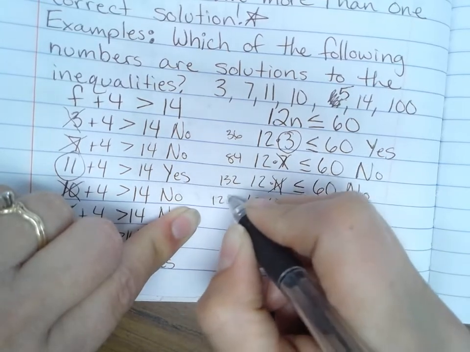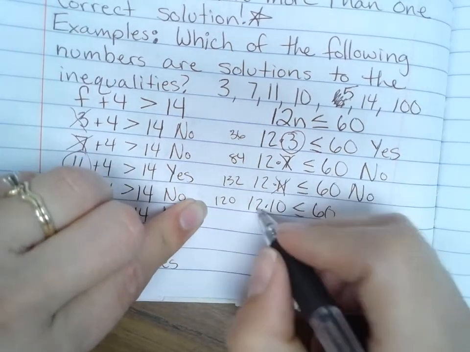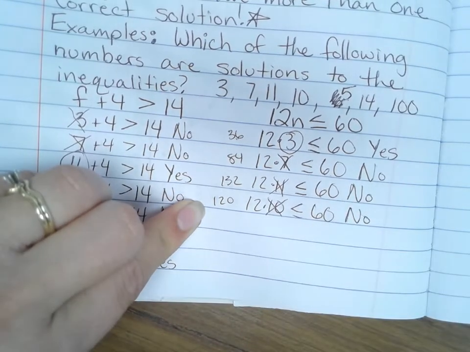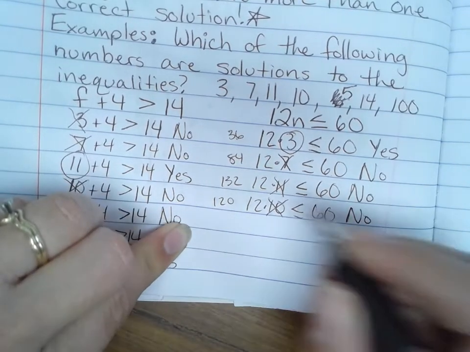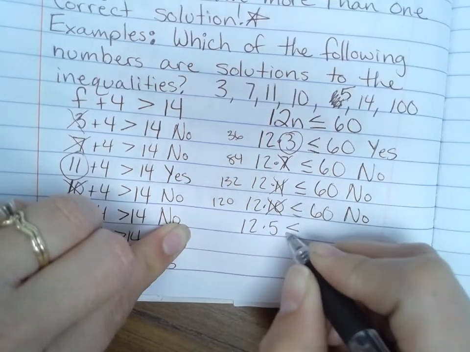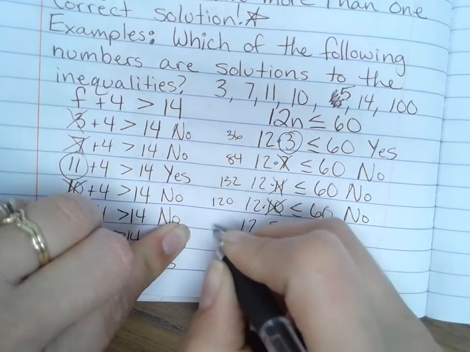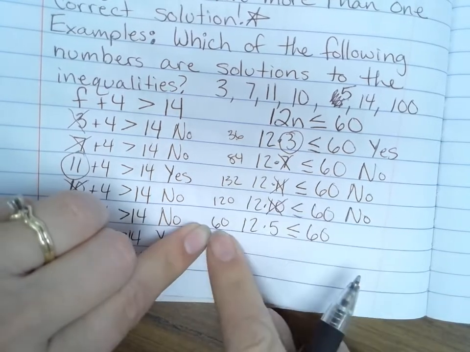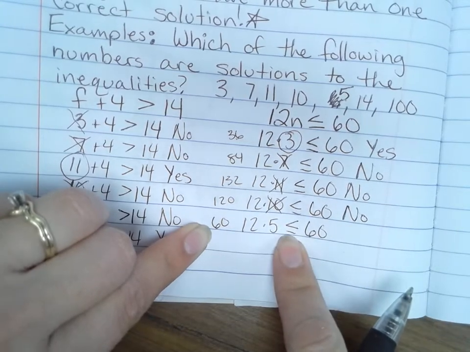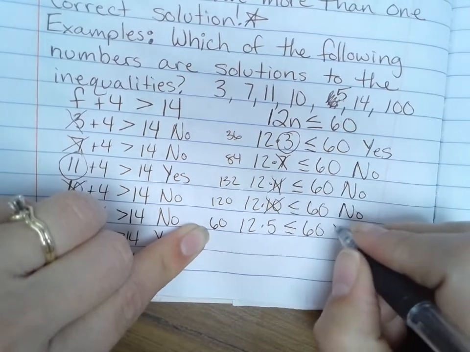That'd be 120. 120 is not less than or equal to 60. So 10 is not a solution. 12 times 5 is less than or equal to 60? Well, 12 times 5 is 60. 60 is not less than, but it is equal. And because of that equal right there, yes, this is a solution.